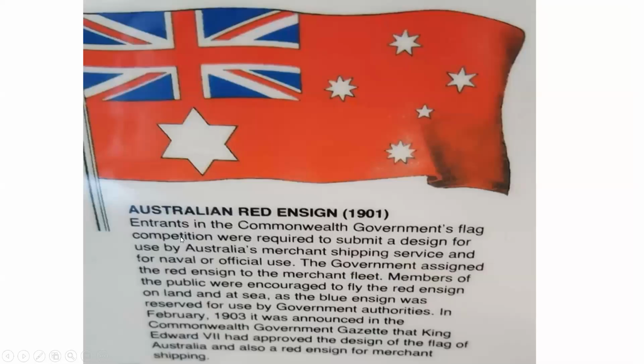There it is there. There was a competition to design the flag, and it was actually won by Ivor Evans, who was a student at the time. Now, again, it goes through the same thing that says this was the flag of the people, and the blue flag was for the government. This is for merchants, for ordinary men and women.